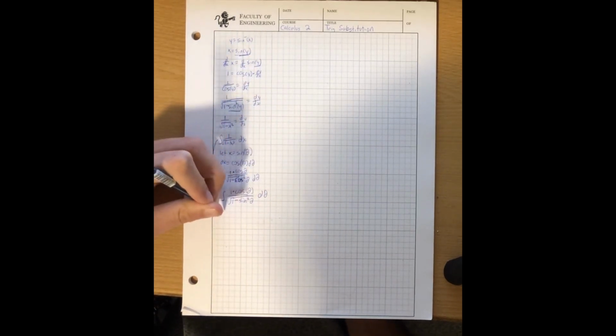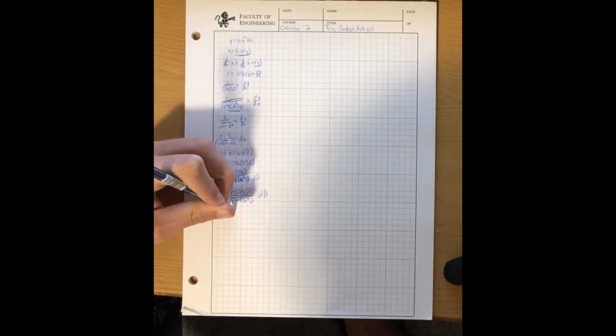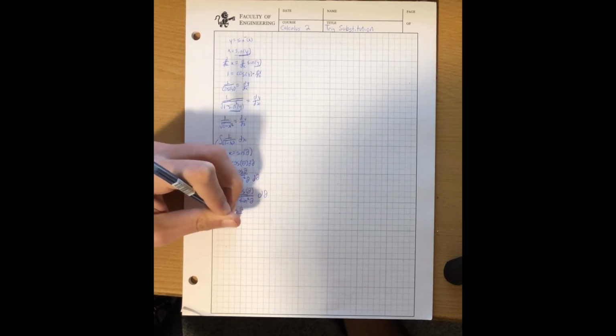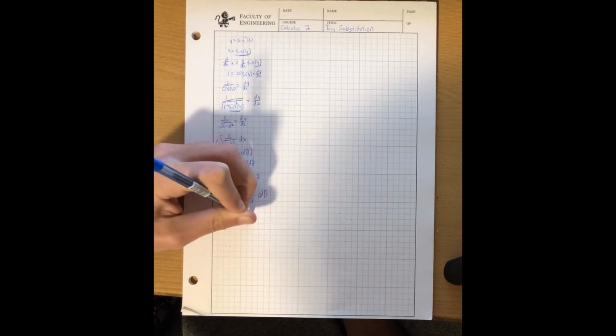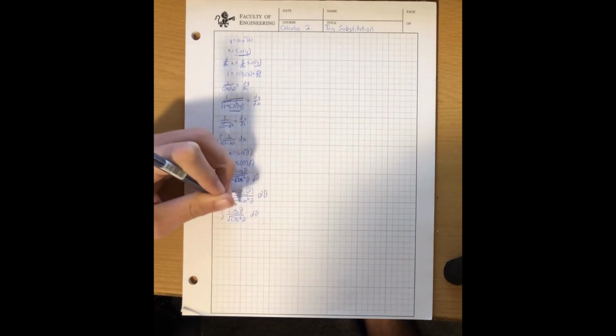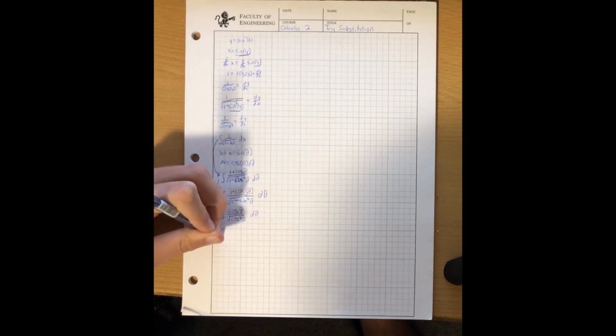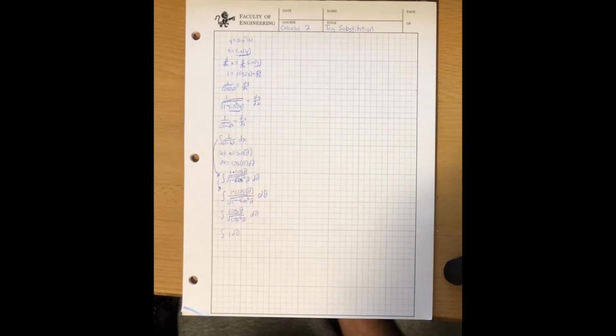This can then be simplified: cos theta over the square root of cos squared theta d theta, and this simplifies to just 1 d theta.